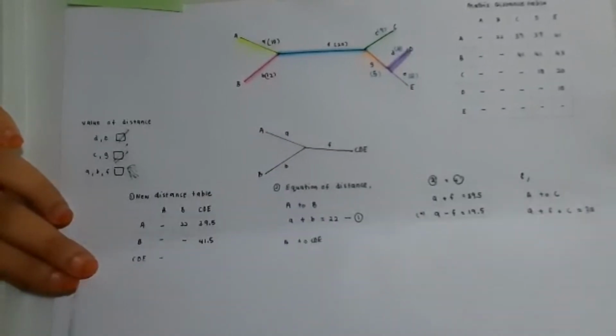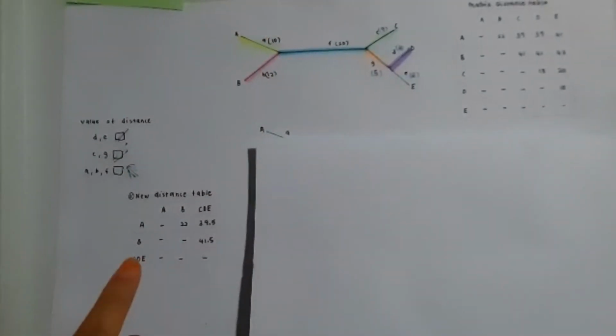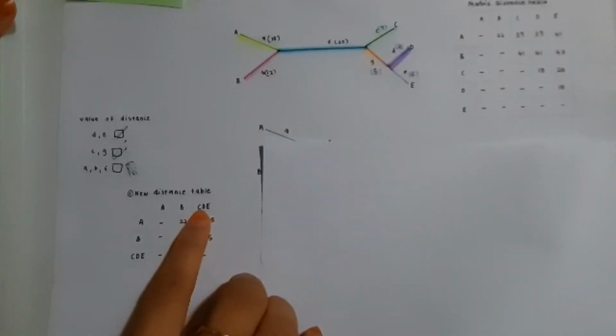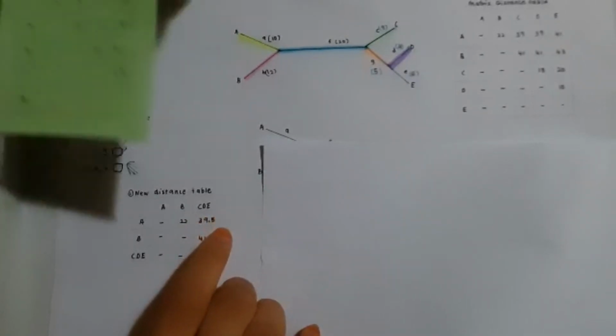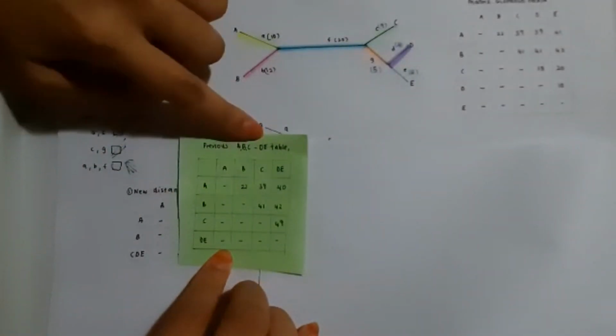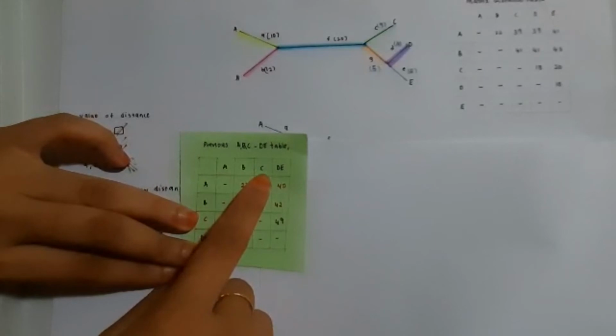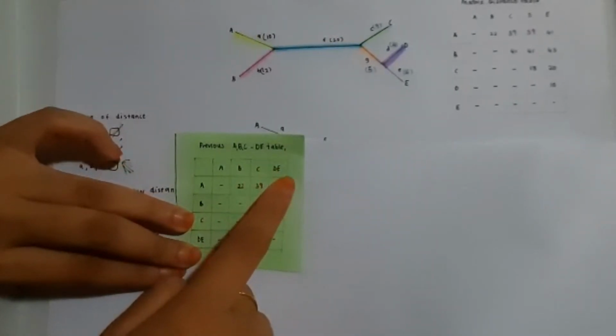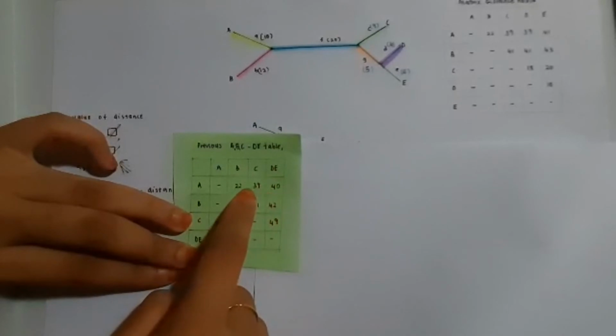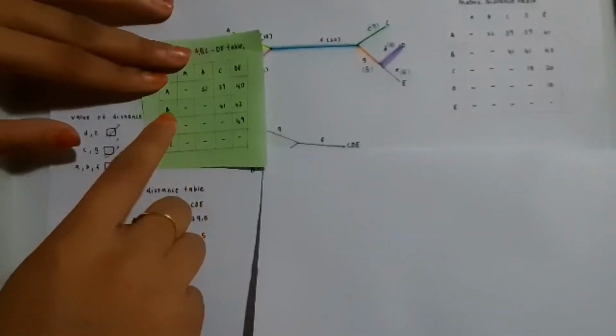Next, what we're going to do is construct a new distance table. How do I construct this new distance table, and how do I get the value of the CDE distance? We have to look at the previous ABCDE table, where we want to combine point C and point DE into one, which is CDE. We get the average of this distance, which is 39 plus 40 divided by 2, which gives 39.5. The same goes for point B and DE, which is 41 plus 42 divided by 2, which gives 41.5.